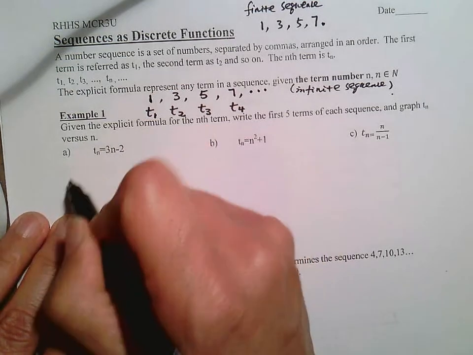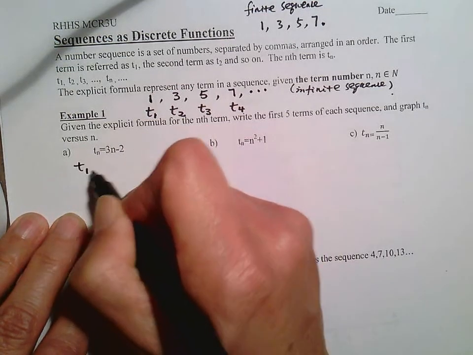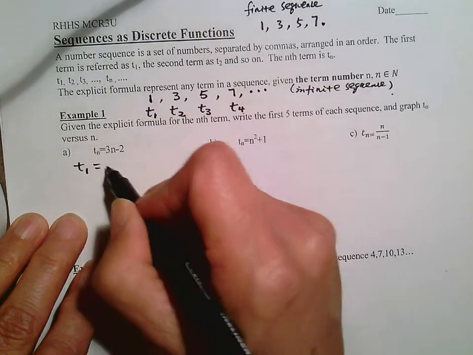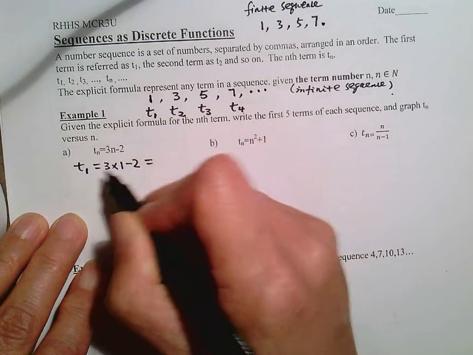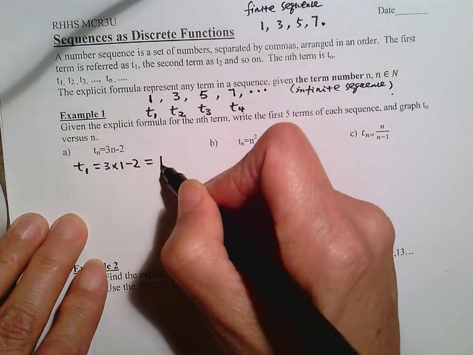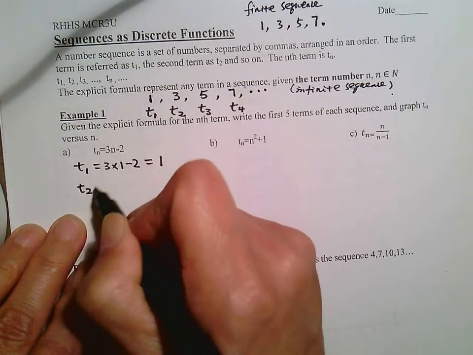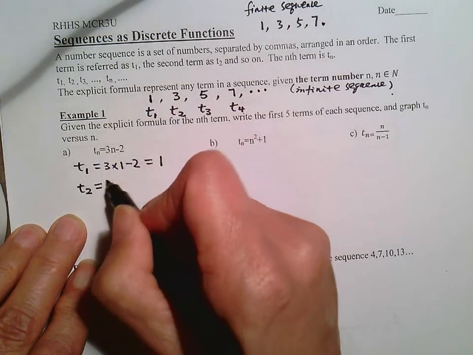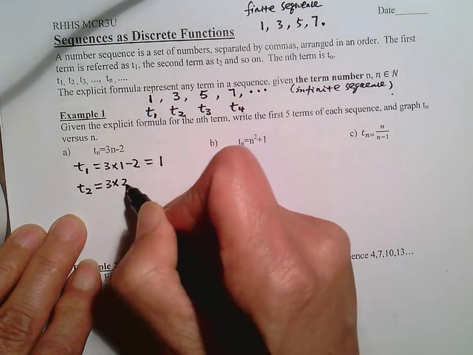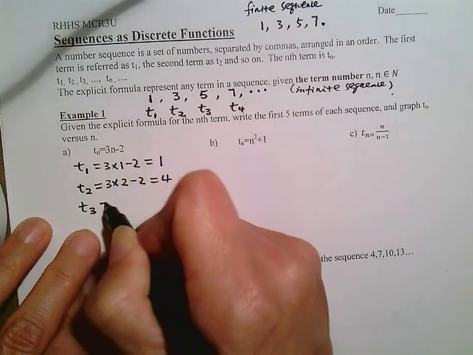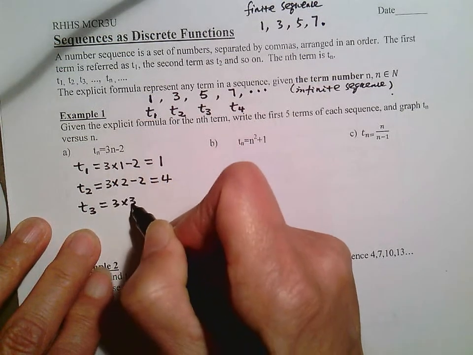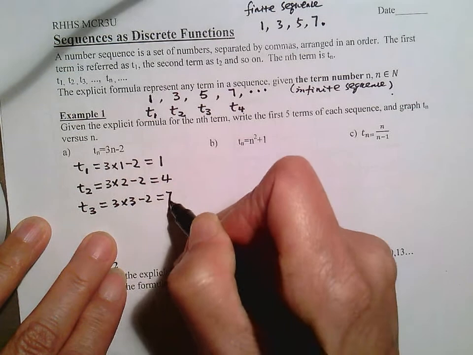Okay, now if I want to write out the first term, it means my n equals 1. So you substitute n with 1, you get 3 times 1 minus 2, which is 1. So how about my second term? For the second term, n equals 2, you substitute n with 2: 3 times 2 minus 2 equals 4. Therefore, for the third term, n equals 3: 3 times 3 minus 2 is 7.